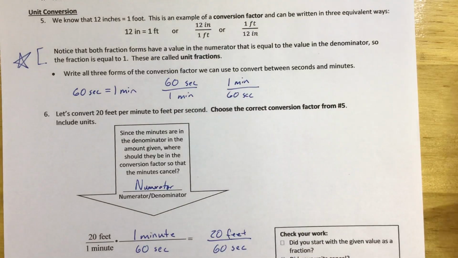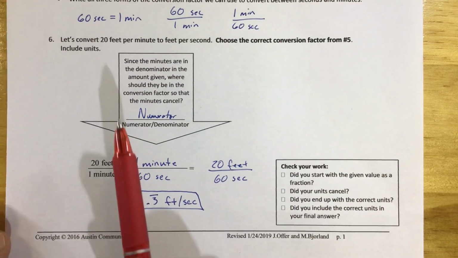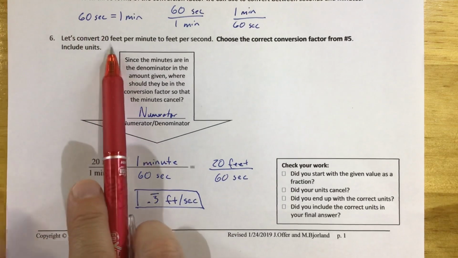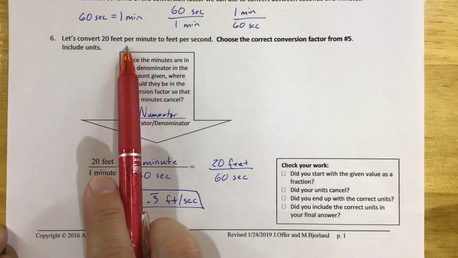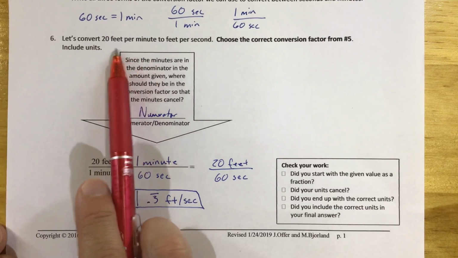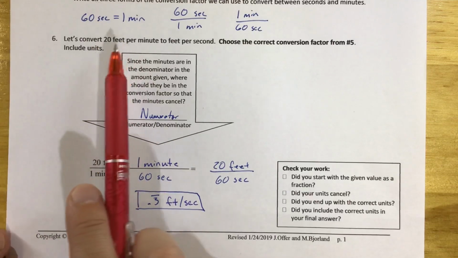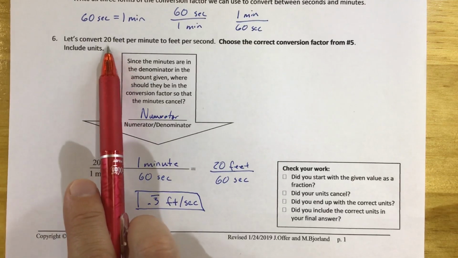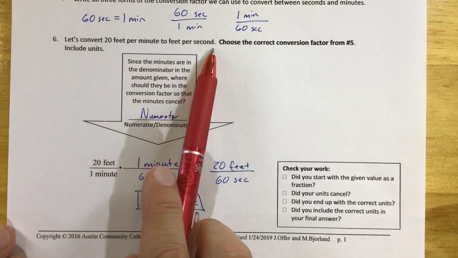All right, so let's try this out. What we want to do here is take, and I like the way that they started here because we're already starting with a rate type thing where we have a per in there, because you'll see these later where we don't actually have the per. This is actually a really good way to start out. All right, we're going to convert 20 feet per minute to feet per second.